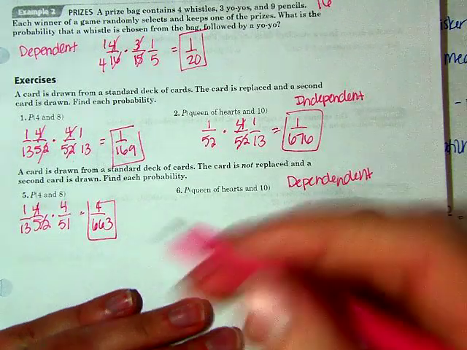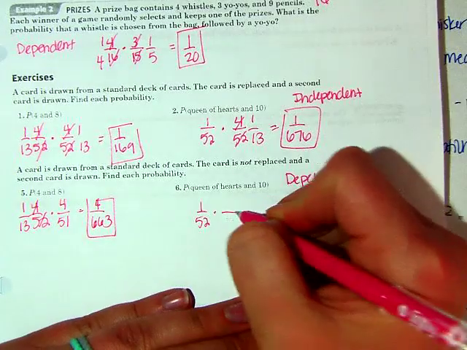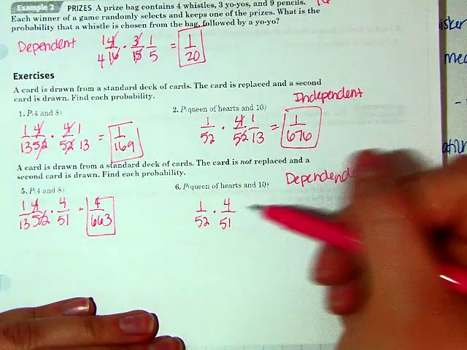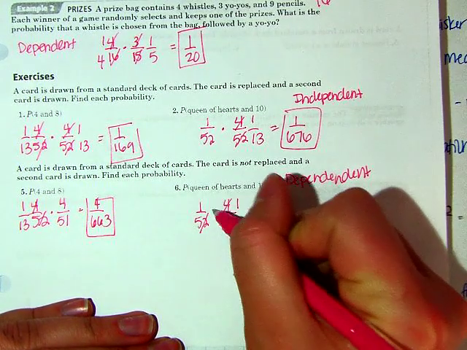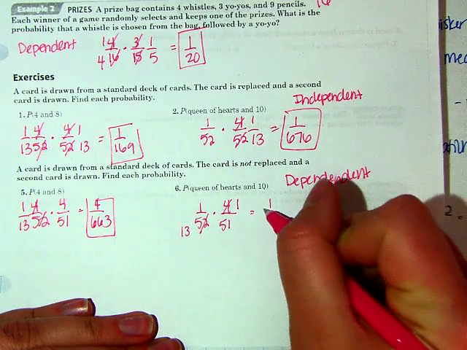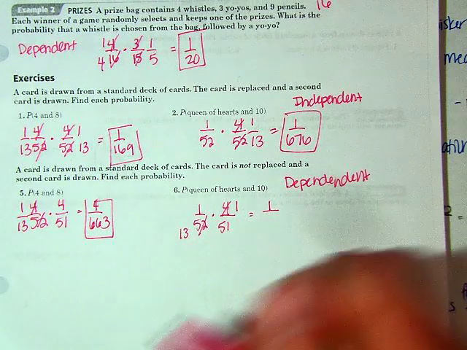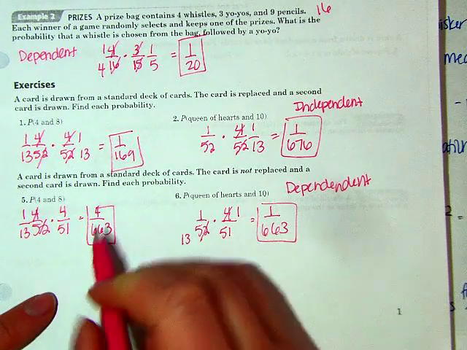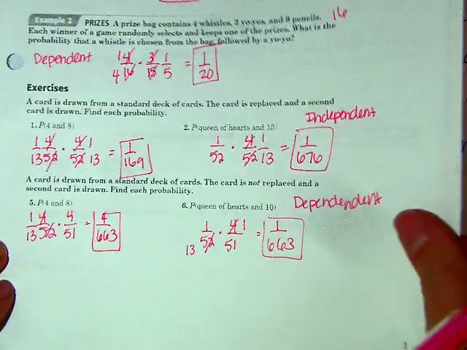Queen of hearts and a 10, queen of hearts, there's 1 out of 52. But now we drew a card out, so there's only 51 left to mess with, and there's 4 10s. So simplifying here, I'm going to simplify diagonally instead of up and down this time, which is fine because we're multiplying. We get 1 times 1, which is 1. 13 times 51, which I have done, so 663. This one's a little bit better. You have a 4 out of 663 chance. This one's a 1 out of 663 chance.